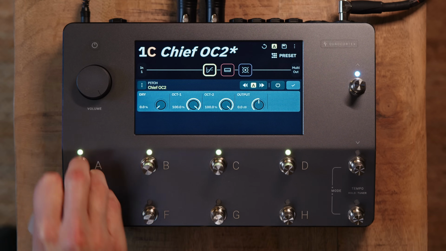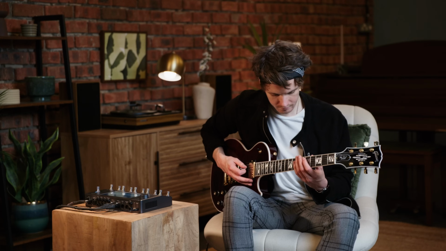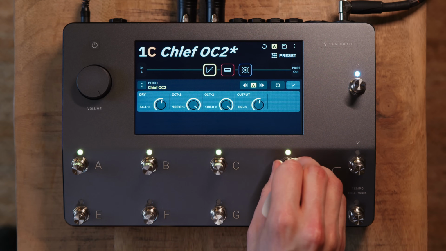Of course, we can then bring in our dry guitar input to taste. Finally, we then have an output dial, giving us control over the master volume of the effect.